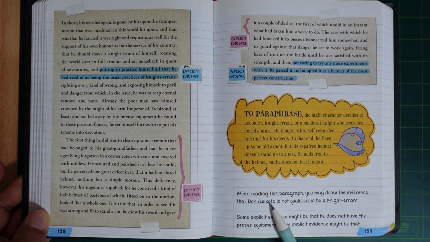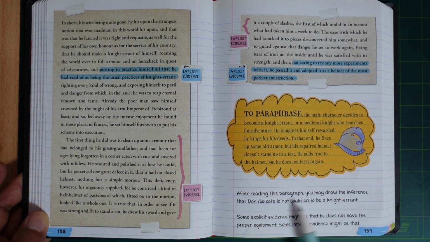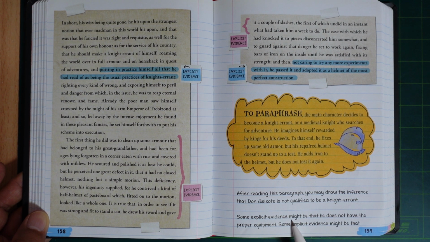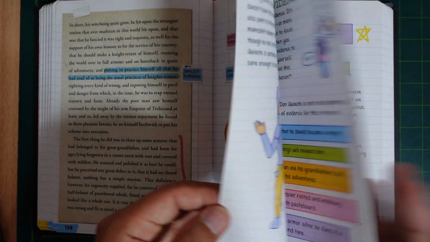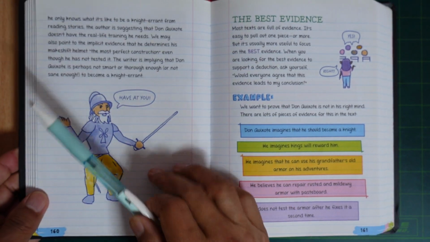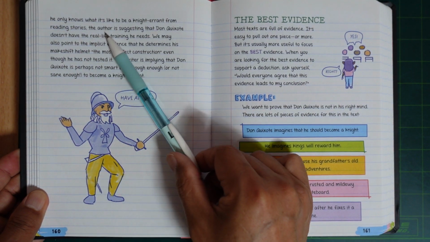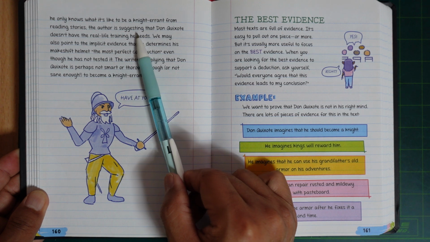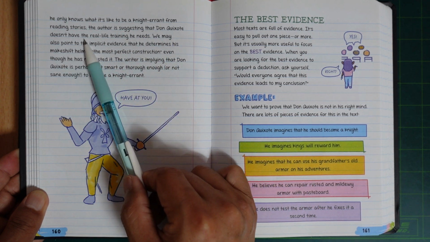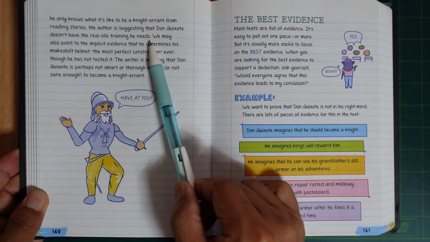After reading this paragraph, you may draw the inference that Don Quixote is not qualified to be a knight-errant. Some explicit evidence might be that he does not have the proper equipment. Some implicit evidence might be that he only knows what it's like to be a knight-errant from reading stories. The author suggests that Don Quixote doesn't have the real-life training he needs.